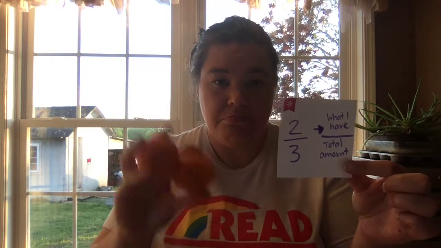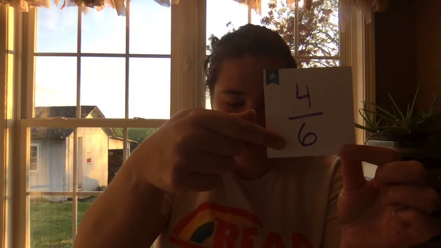So here's another one. I have these tangerine things. I have 3 in all. Look at my fraction. 2/3. Okay? I'm going to hold up 2/3 of them. I have 3 in all. Now I'm holding 2/3 of them. I'm holding 2 out of 3 of my tangerines. Does that make sense? You might say, oh, I ate 4 out of 6 pieces of pizza. I ate 4. There were 6 in all.